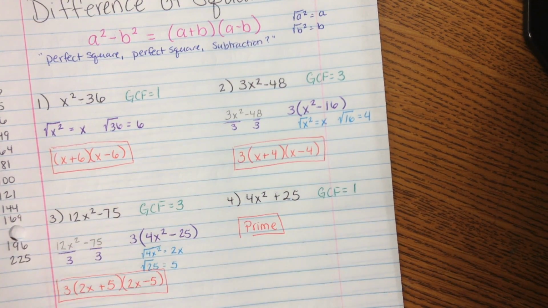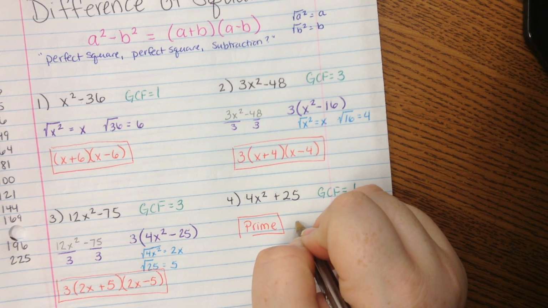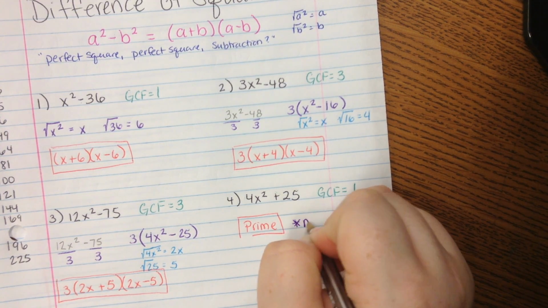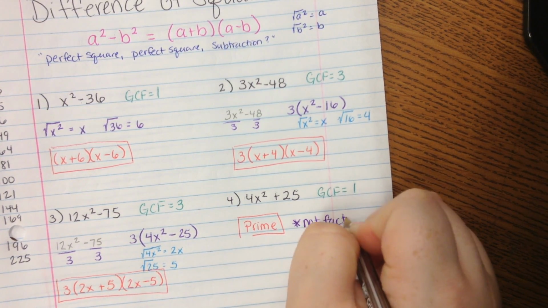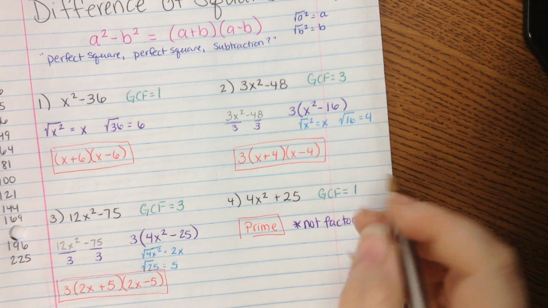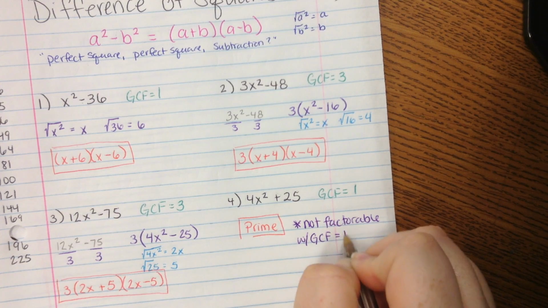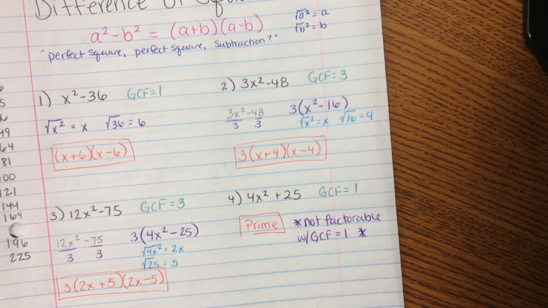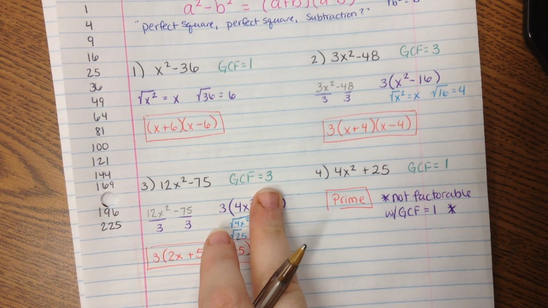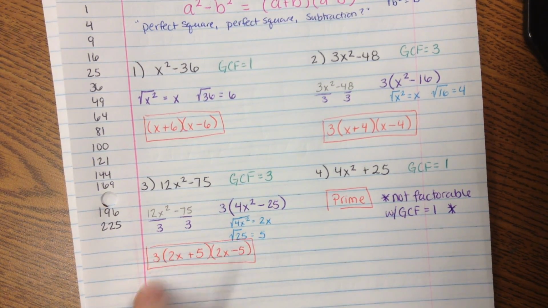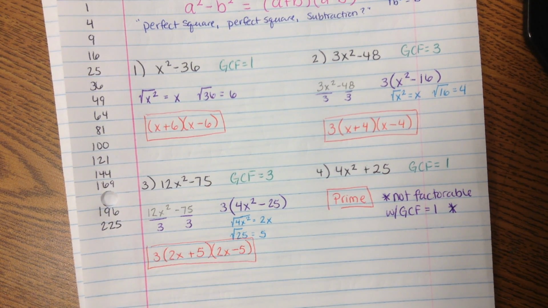Prime is when it is not factorable, with a GCF of only 1. If it has any other GCF, then it is in fact factorable, so it's not considered prime. So if the GCF, like on this one, was 3, and we couldn't go further, then it is factorable, but only with the GCF.